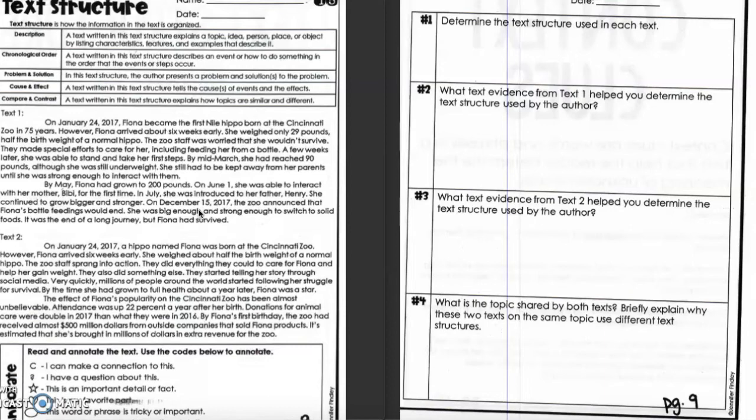For text 2, I noticed that it talked about what happened at first, Fiona being born. And then there's a huge key word that I saw. I saw the effect of Fiona's popularity. So that word effect really stood out to me. And that told me that the text structure used in text 2 was cause and effect. So for text 1, they used chronological order. And for text 2, they used cause and effect.